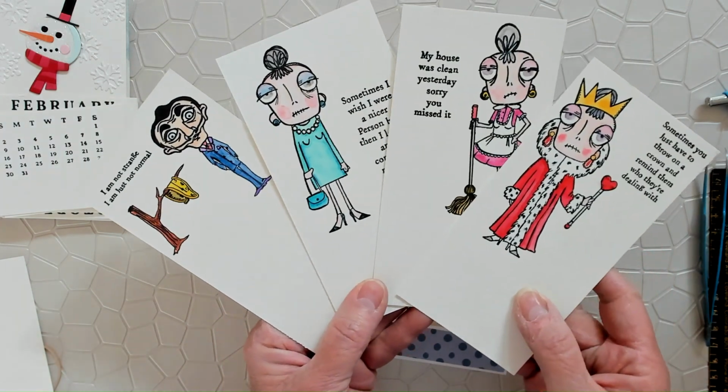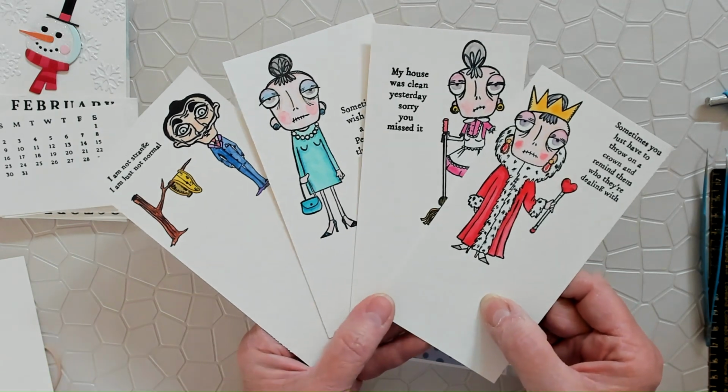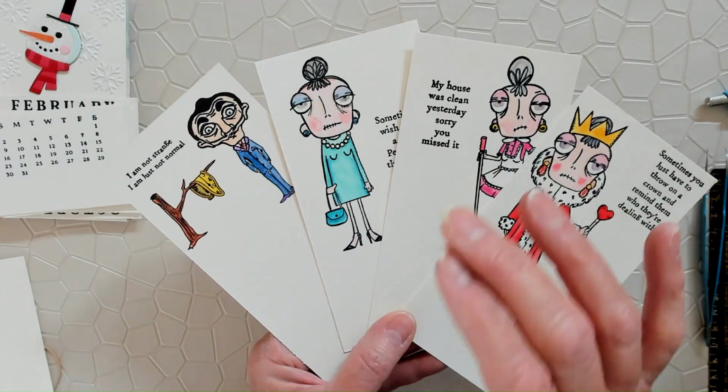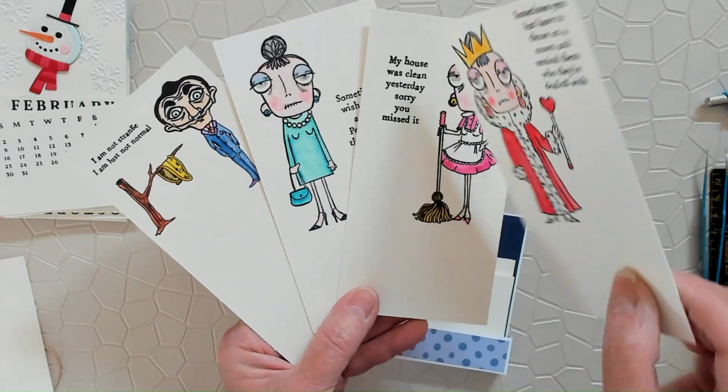I can use whichever one my mood is in for whatever month. I don't have one that's just for January, just for February, and I can do one on the back.